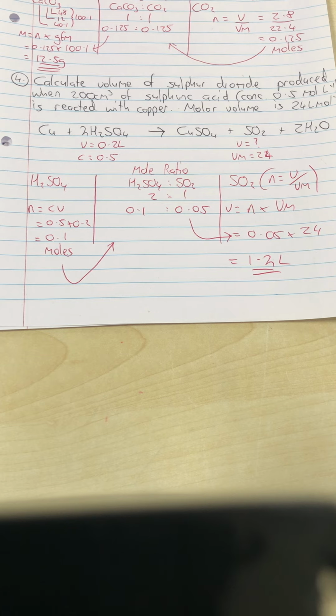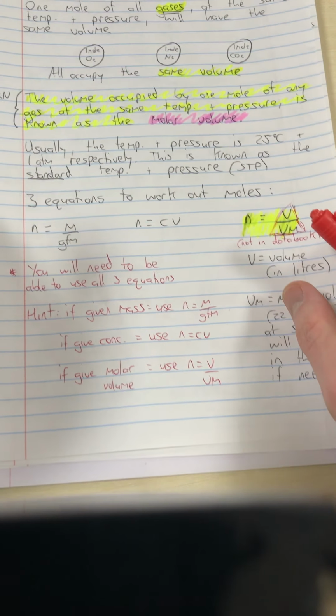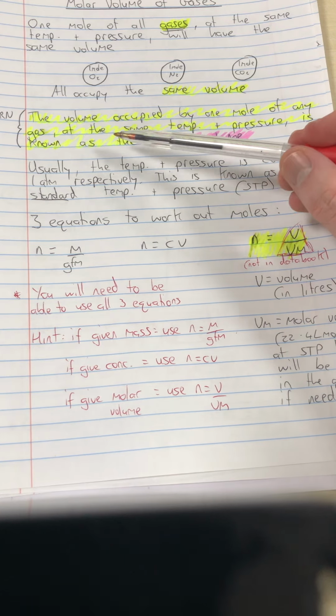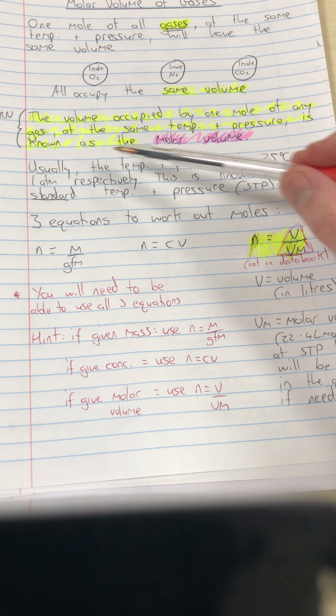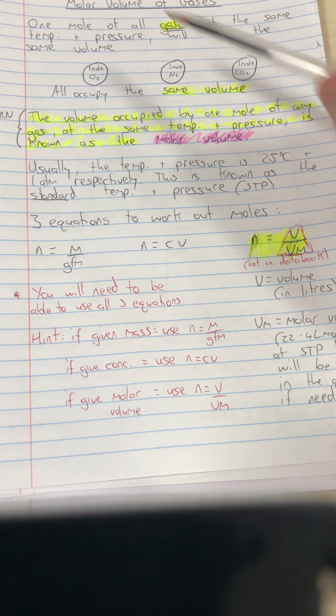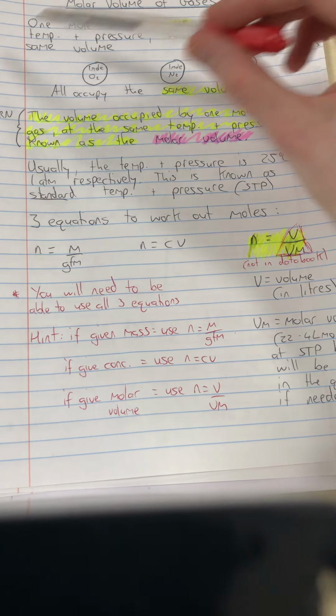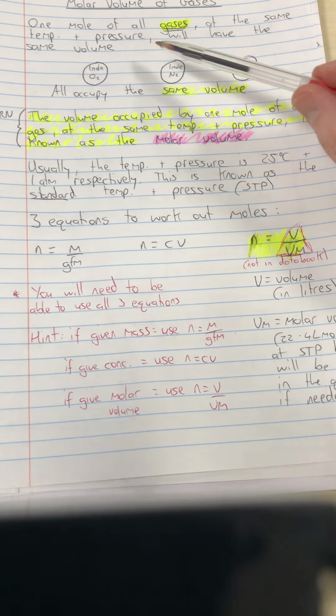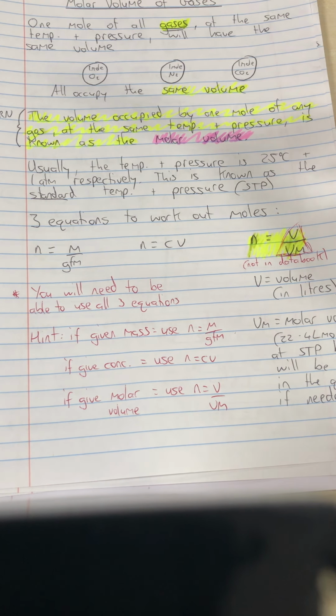Just to recap, you need to know the definition of molar volume. The volume occupied by 1 mole of any gas at the same temperature and pressure is known as the molar volume. So that's the whole basis of this, is that 1 mole of all gases at the same temperature and pressure will have the same volume regardless of the gas.